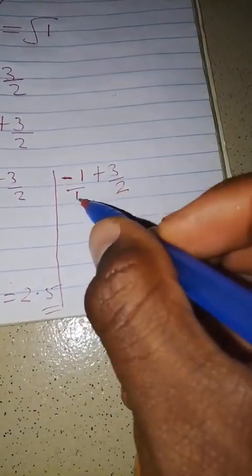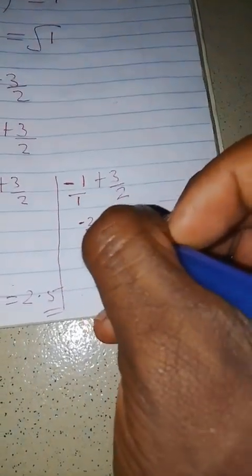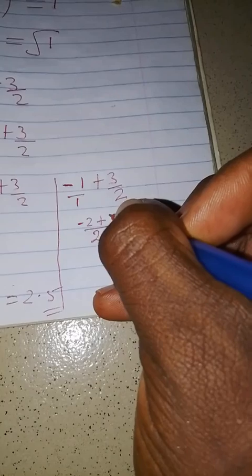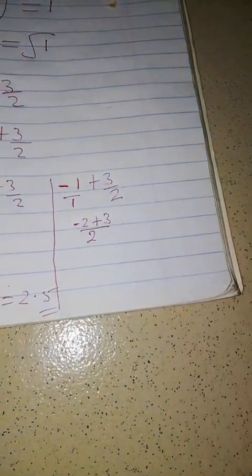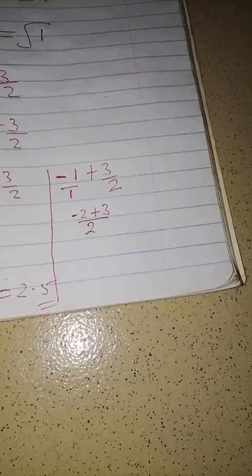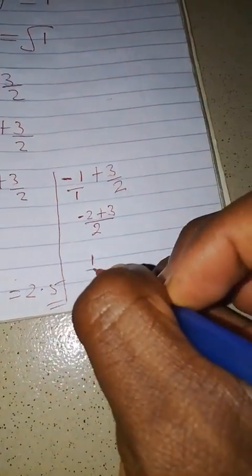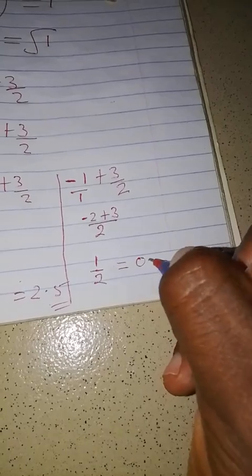LCM of 1 and 2 is 2. 2 divided by 1 is 2 times minus 1, that is minus 2, plus 2 divided by 2 is 1 times 3, that is 3. So minus 2 plus 3 is the same thing as 3 minus 2, which is 1. 1/2. 1/2 is half, which is the same thing as 0.5.